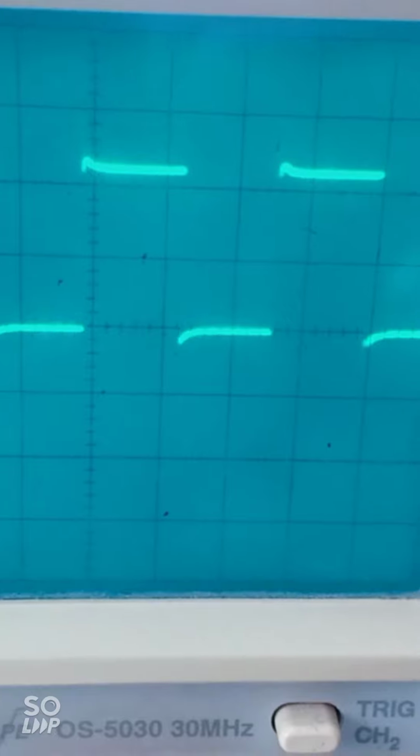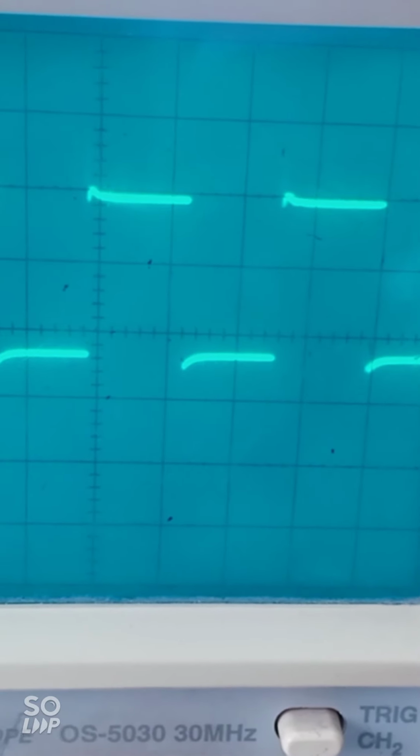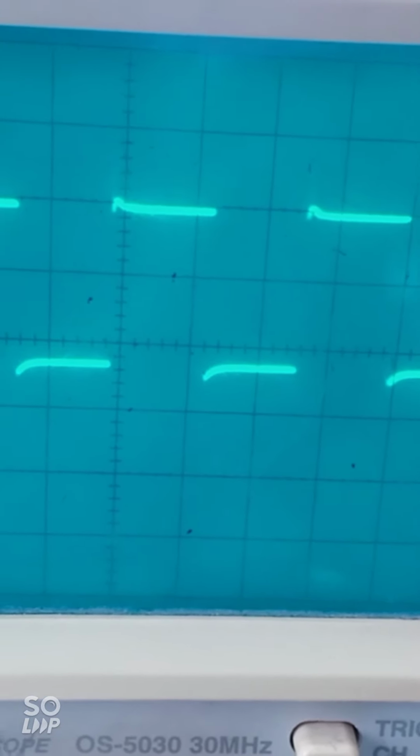So first, what is the T on? Just a second.